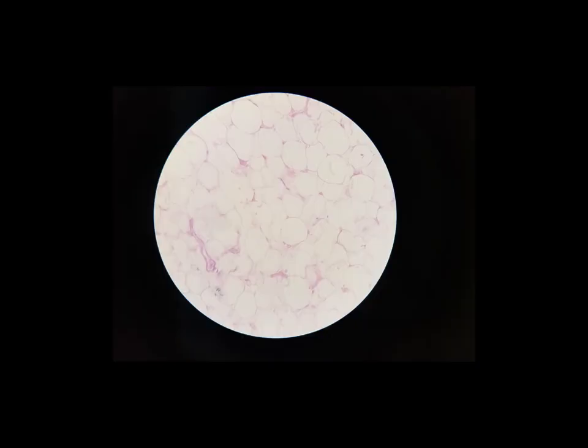This tissue is adipose tissue, which is really what we generally just call fat, but really it's called adipose tissue. And it's another one that stains really, really faintly. But what we're looking at here, these large, roundish structures, those are the adipose cells called adipocytes.